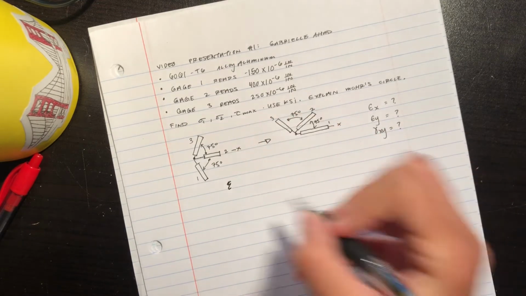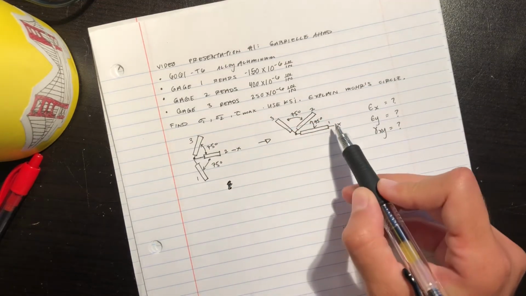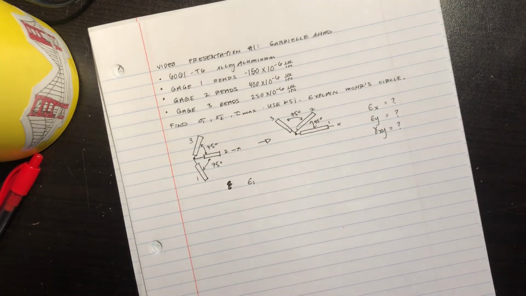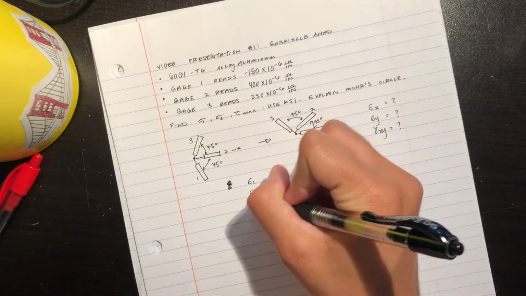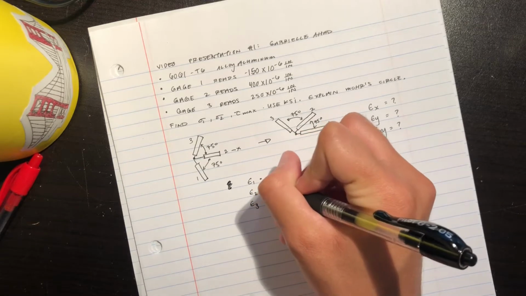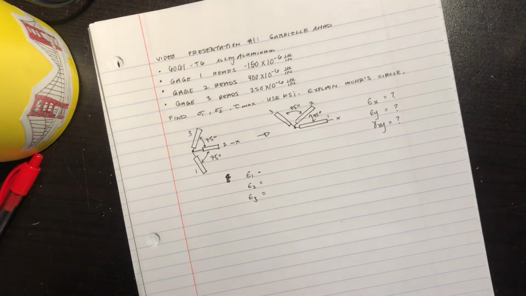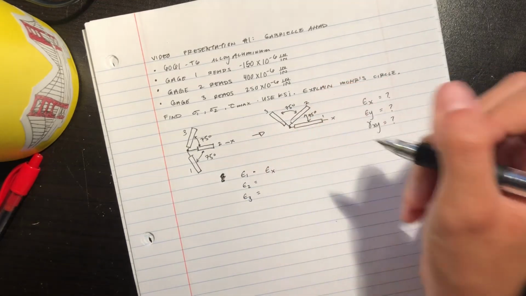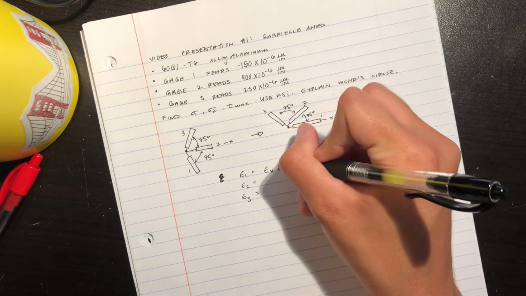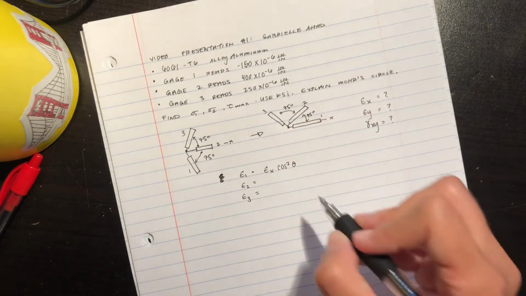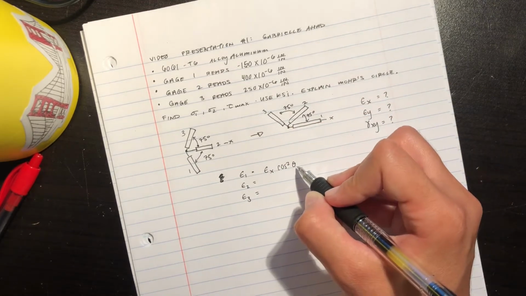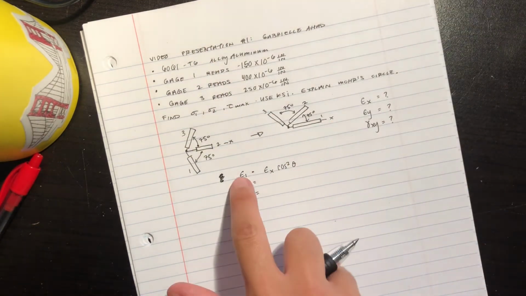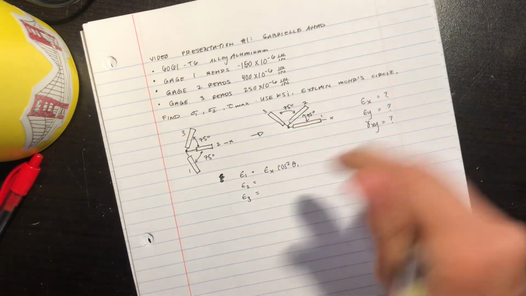Since it's given by gauge 1, 2, and 3, I'm going to write the equations as strain 1, strain 2, and strain 3. The equation is going to be the strain of x cosine squared theta, where theta is going to be the angle of the first strain, so theta 1.